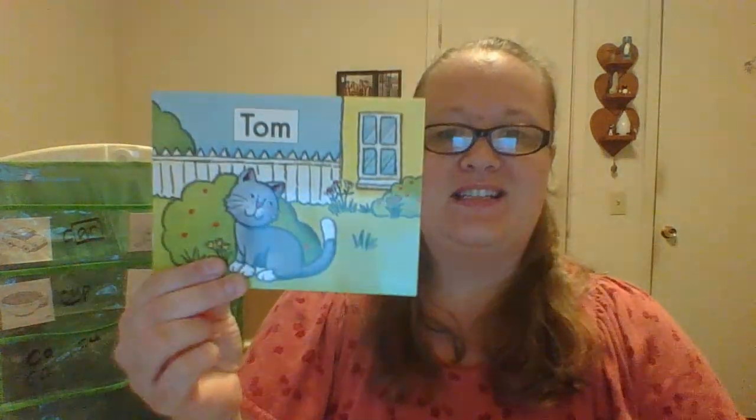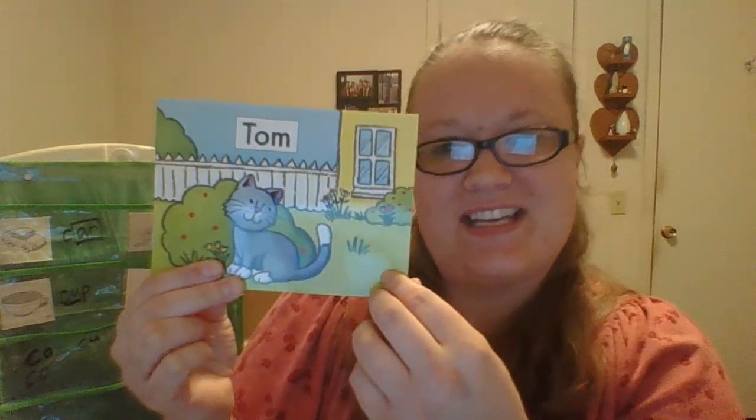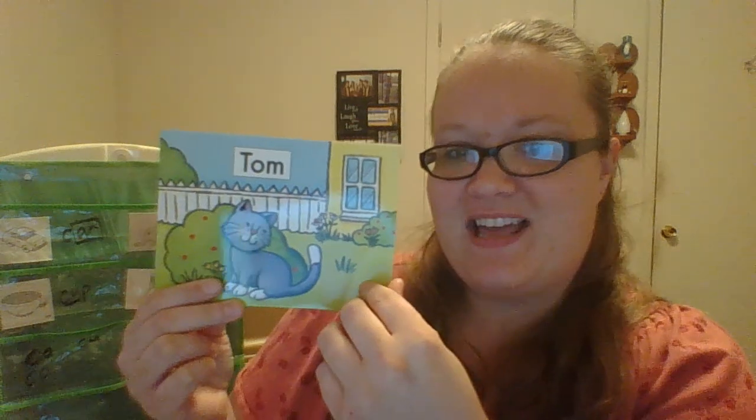So now we're going to move into our story today. And the high frequency word that we're going to be looking at today is can. Ooh, there's one of those C-A words, can. And the story we're going to read today is called Tom. Tom is a little cat. So think about all the things a cat can do. Do you have a cat? I have 4 cats. And I know that my cats run and they play, they sleep a lot, and they eat. So let's read this book to see what Tom can do.